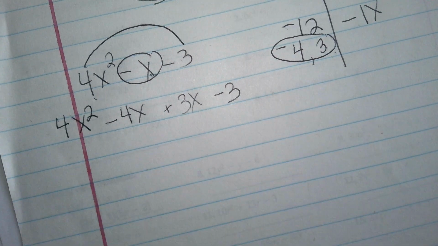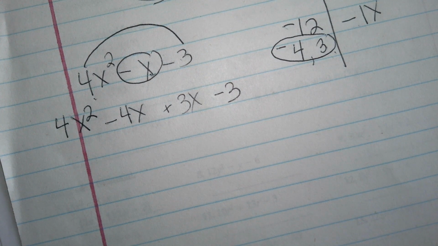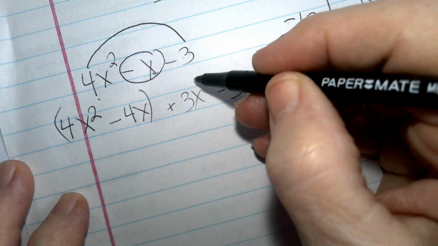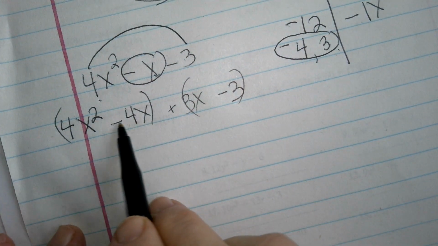Okay, all of that. And now it's going to get worse. Yeah, it gets worse. This is what the book is telling you to do. The book is saying now, group it and take out what's in common.